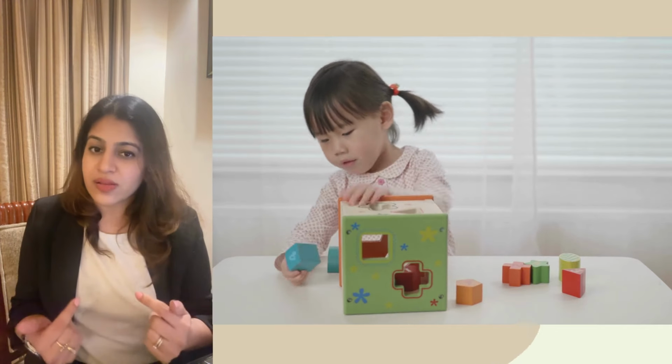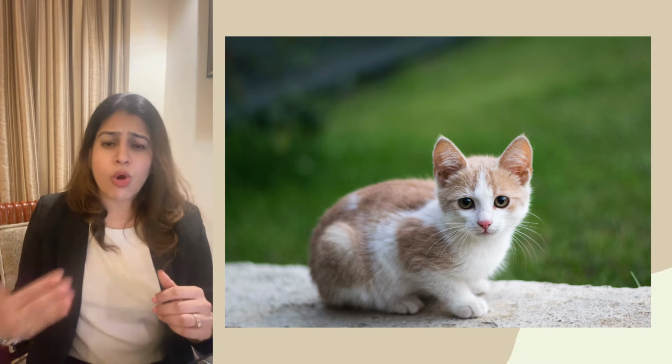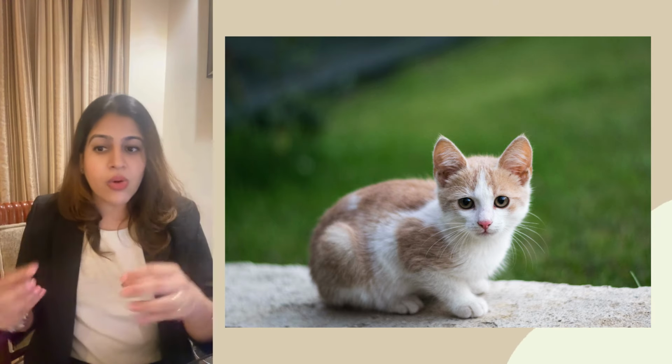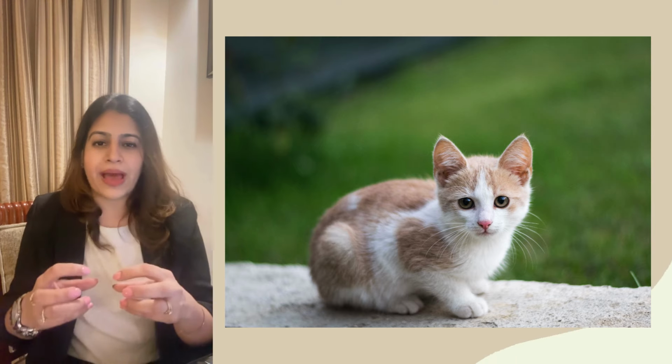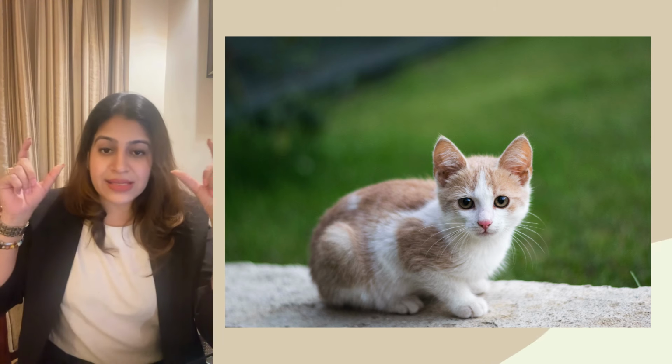I will give you another example. Let's say a small child sees a cat. He has learned the concept of a cat: that it says meow, how it looks, it's a furry kind of animal, it has four legs, and how it runs. So the schema of a cat is there in his mind.